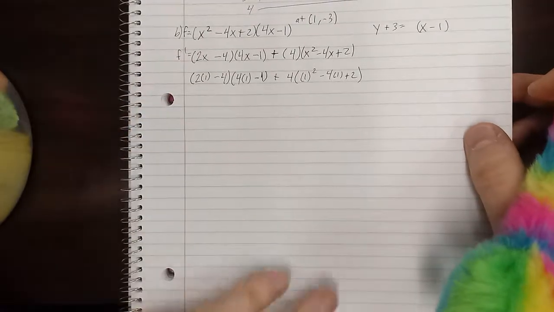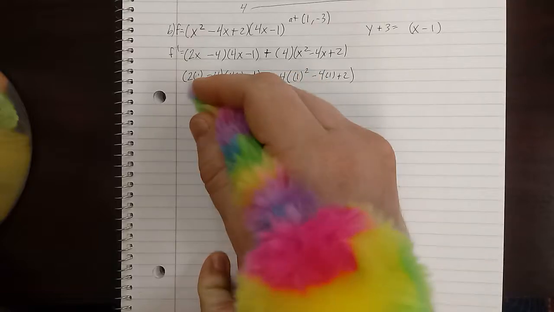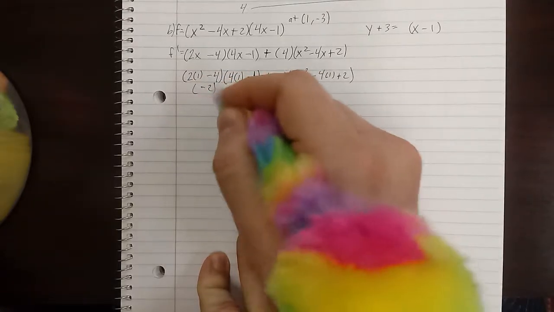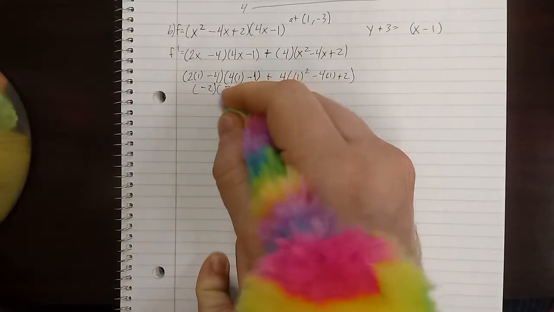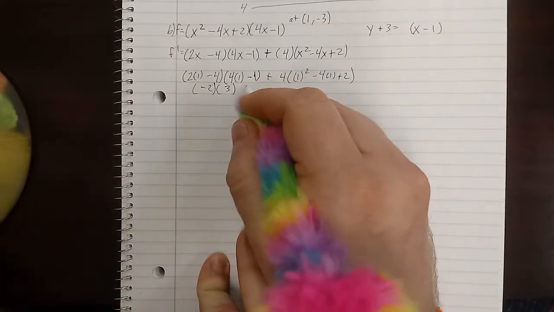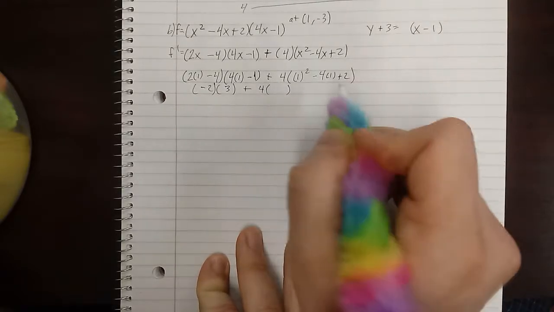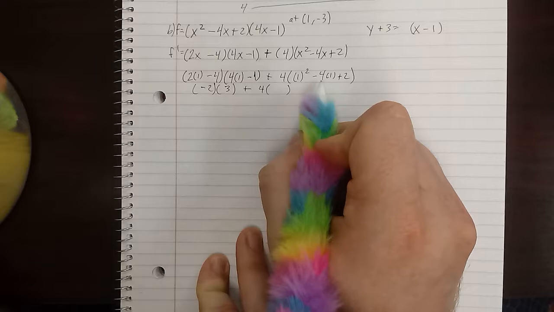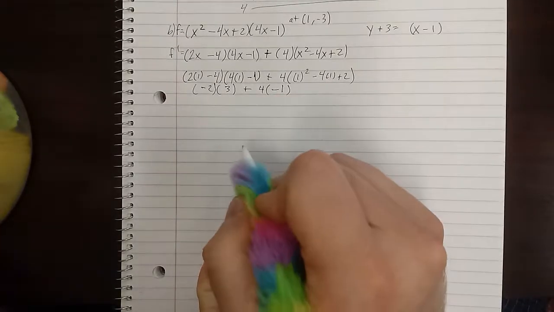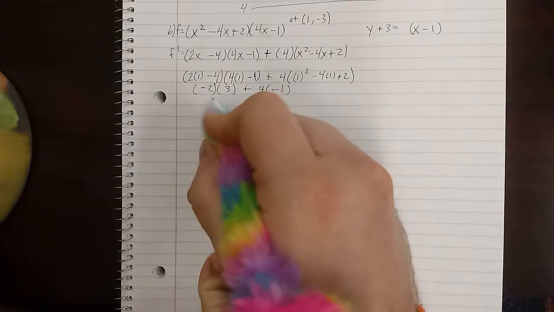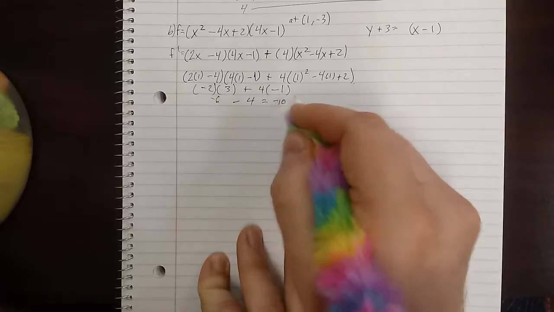So let's see. I'll clean up this group of parentheses first. 2 times 1 is 2, minus 4. I get negative 2 for that. 4 times 1 minus 1, so that's 4 minus 1 is 3. And then here, 4, and inside that parentheses, I'm going to get 1 minus 4, negative 3, plus 2, negative 1. So I get negative 6 minus 4, so I get negative 10. And that's our slope.